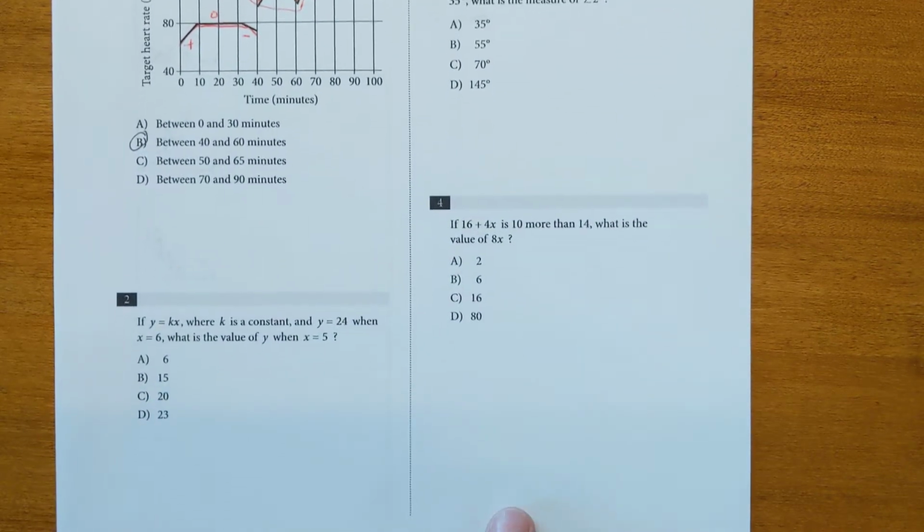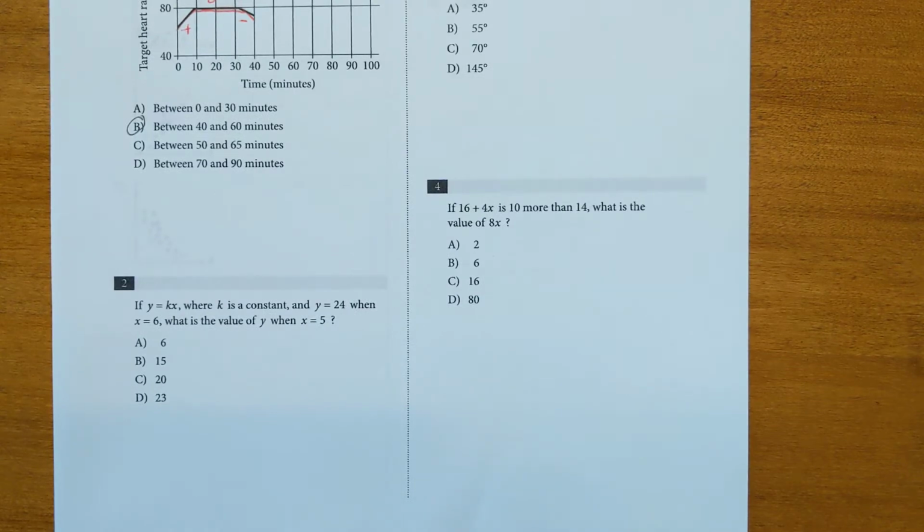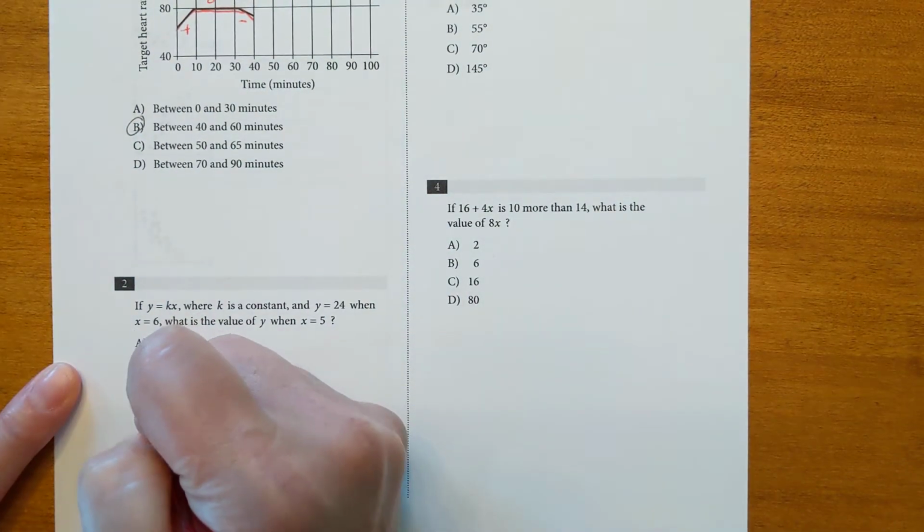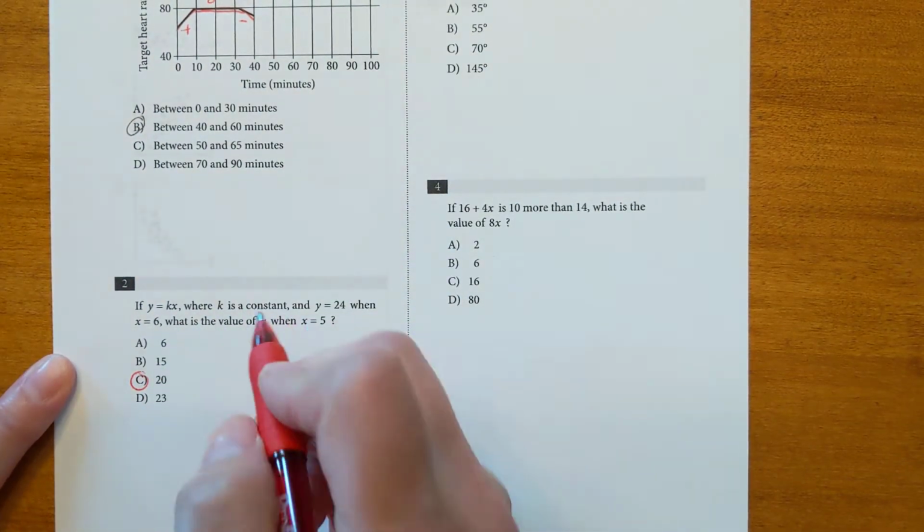All right, number 2. If y equals kx, where k is a constant and y is equal to 24 when x equals 6, what is the value of y when x equals 5? Should have got C.